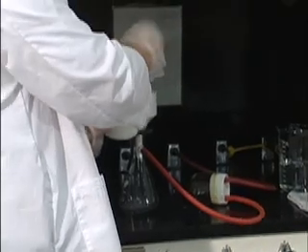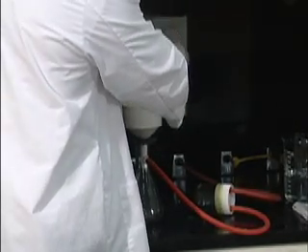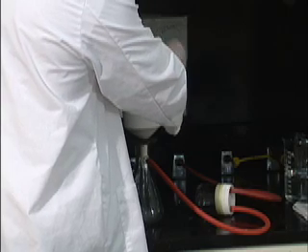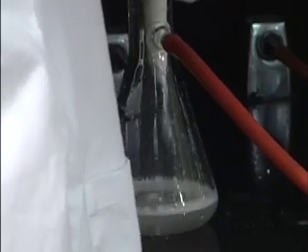You might want to poke a little bit of the fluid through. And simply pour all of the crystals into the funnel. Now Sherry's done a really good job here, so we should have an awful lot of crystals. It does look very crystalline.